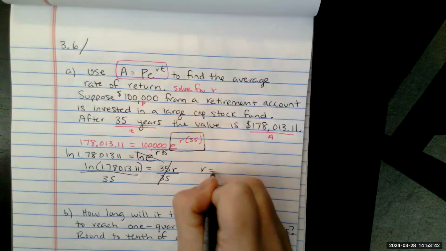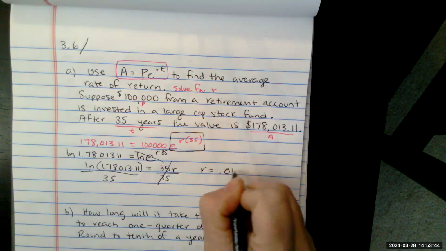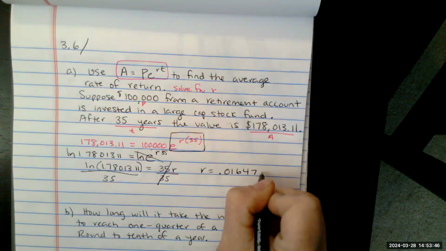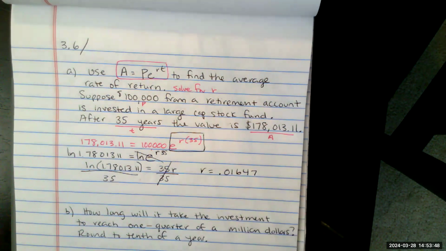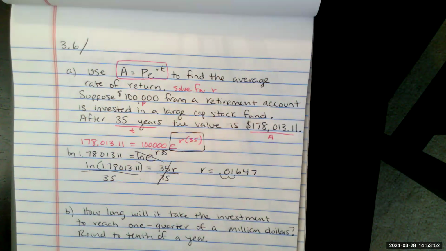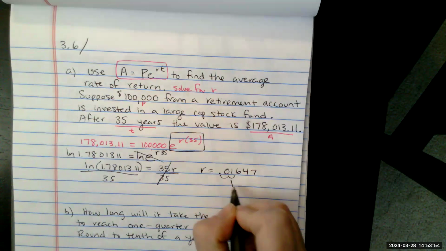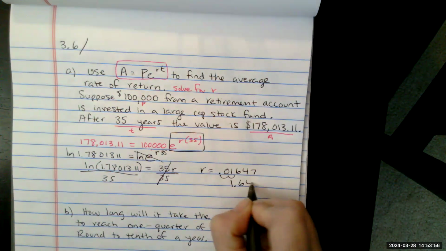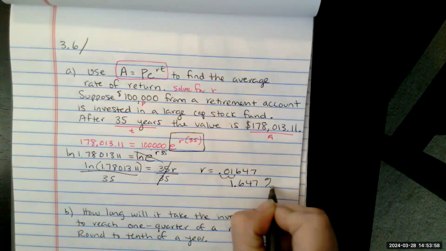So I got 0.01647, etc. This is a percent though, so you would need to move the decimal twice to get the percent, and then see what they wanted you to round to.